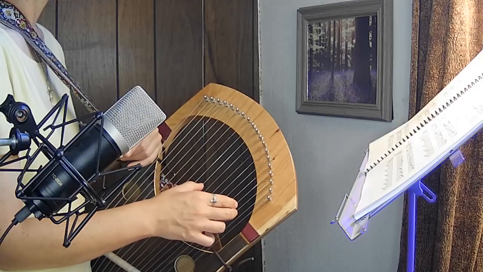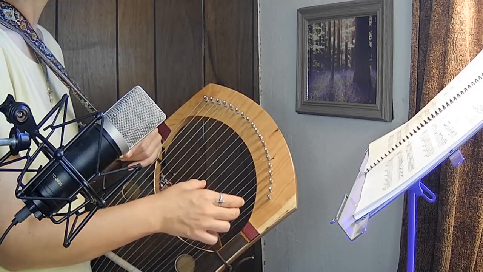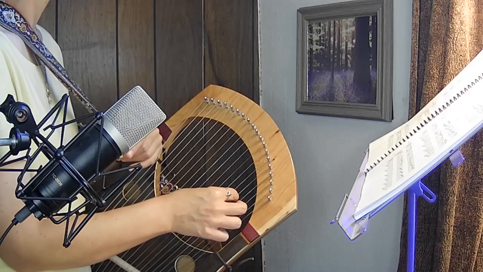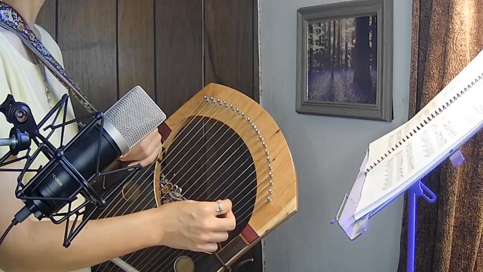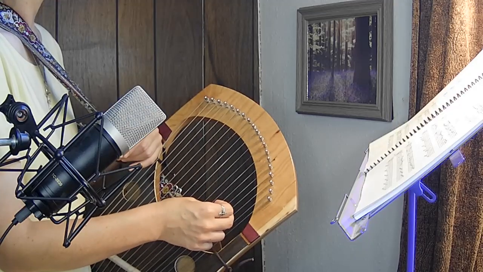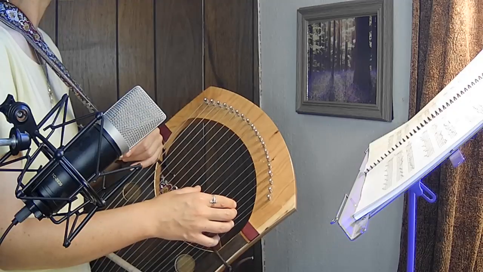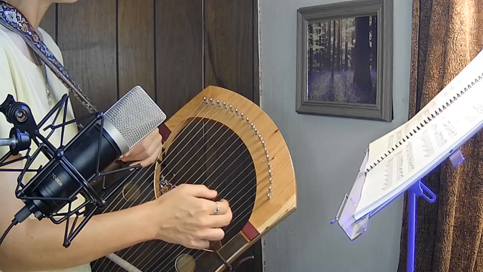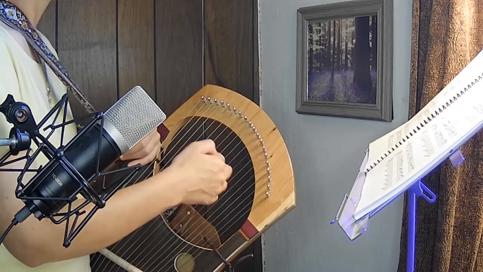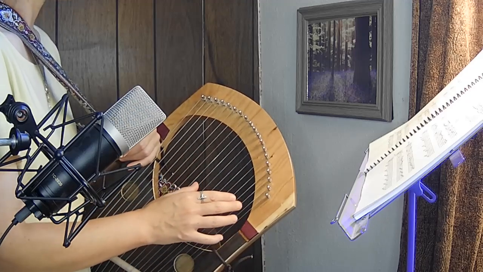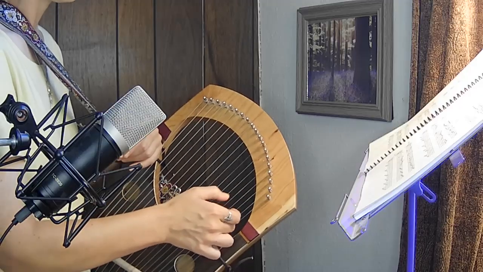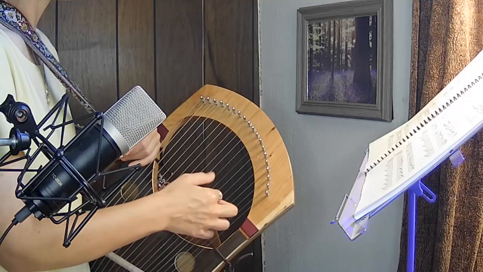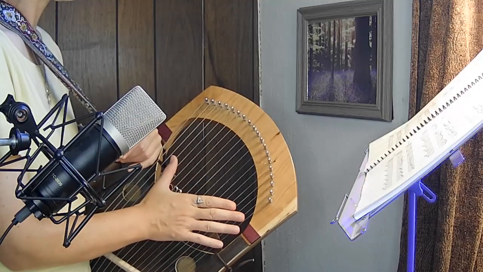The rhythm for the first measure, so we have a pickup quarter note, then we have a dotted quarter note, eighth note, quarter note, eighth note, eighth note. So here's how this sounds. 1, 2, 3. One more time. 1, 2, 3. 1, 2, and 3, 4. 1, 2, 3, 4. Okay.